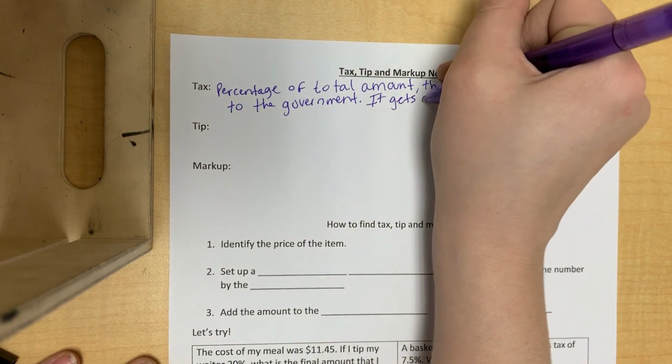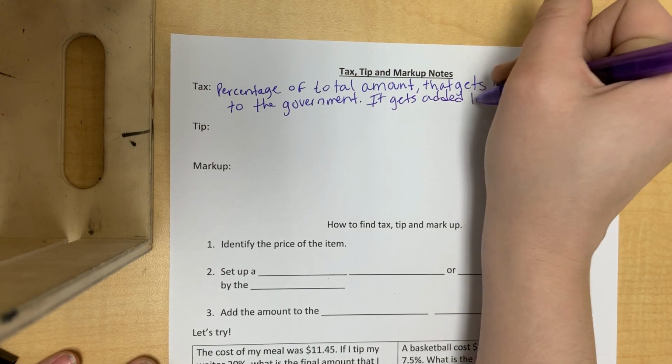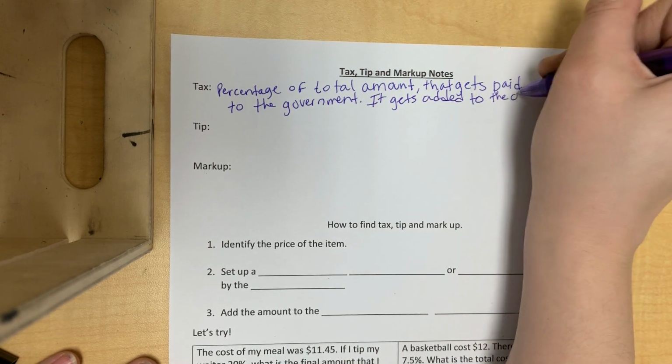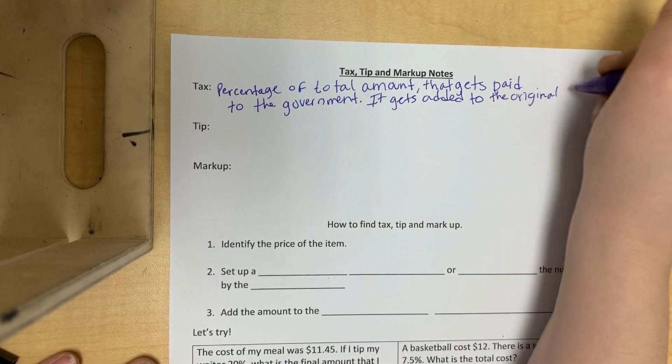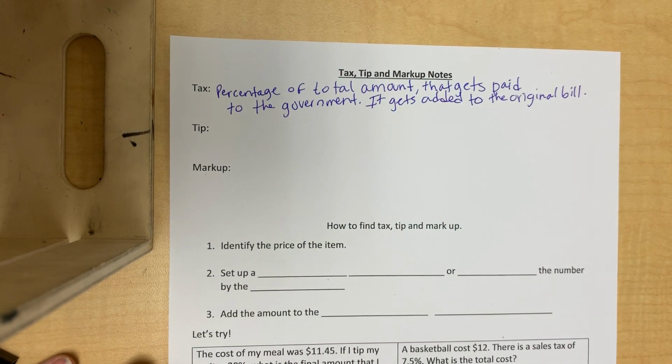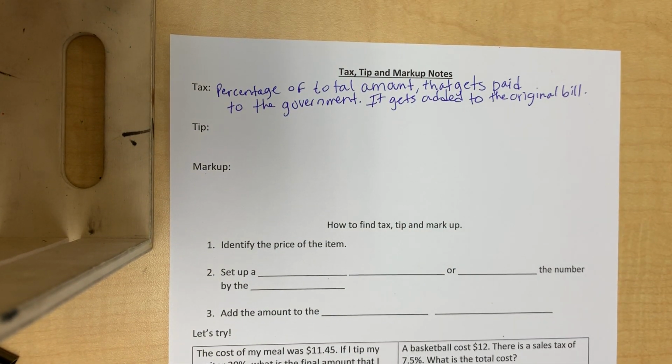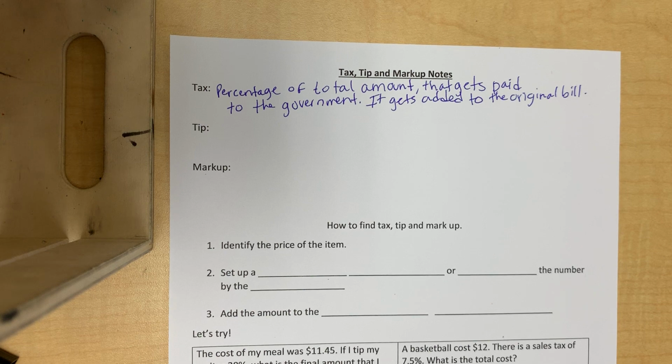It gets added to the original bill, and that becomes your new total.